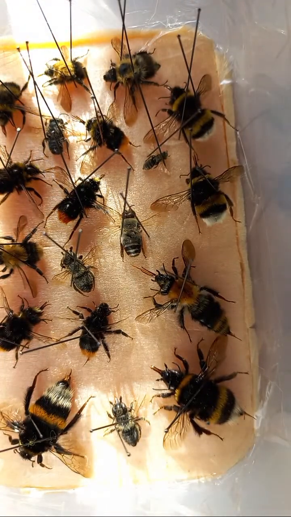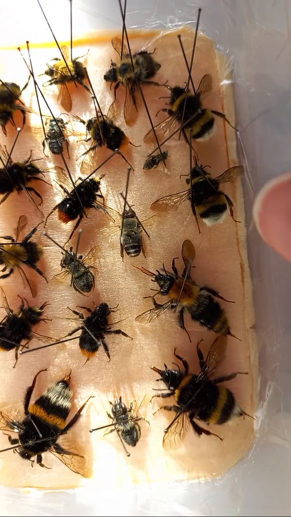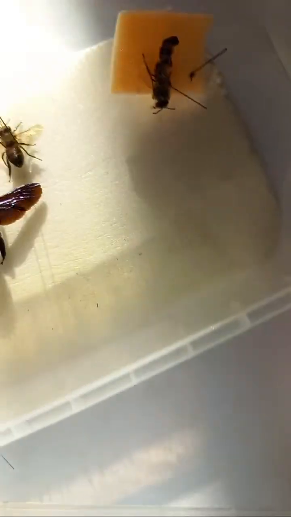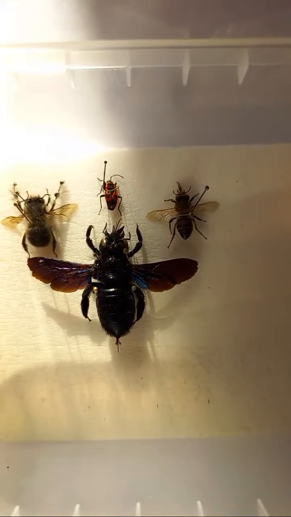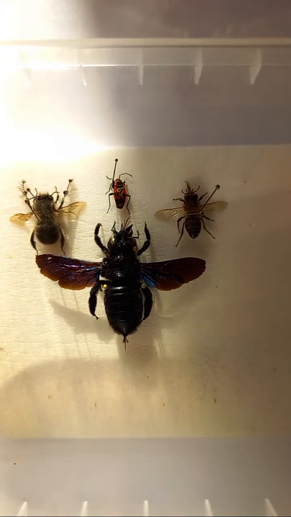And now I have a very interesting specimen, a big one: a carpenter bee, Xylocopa.